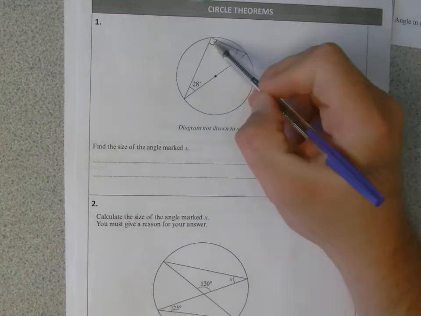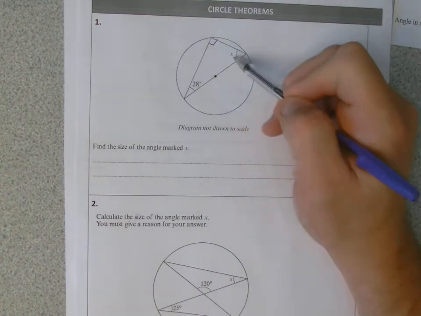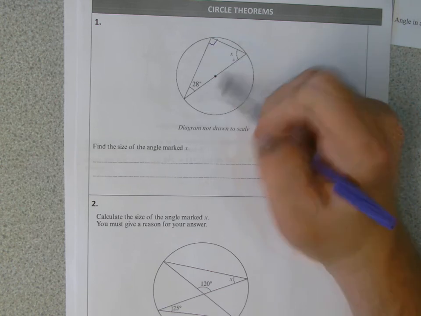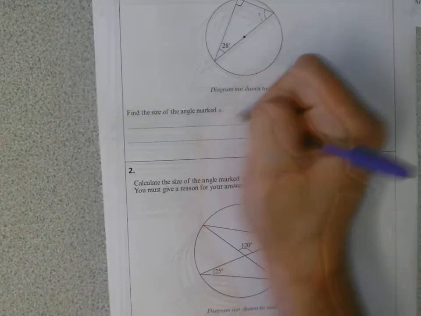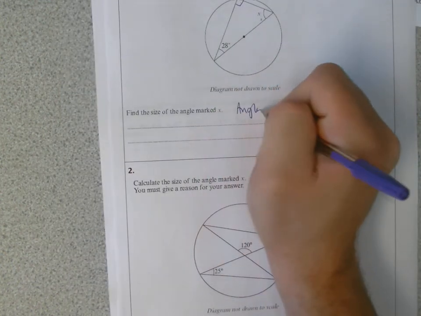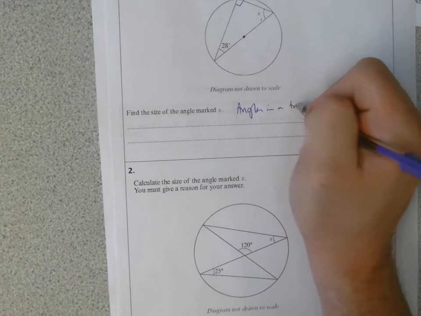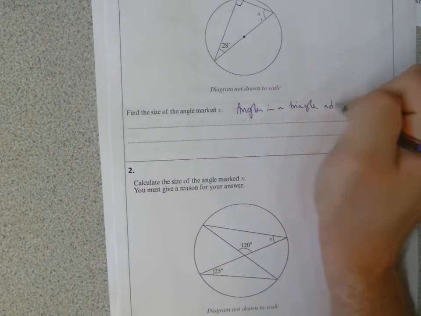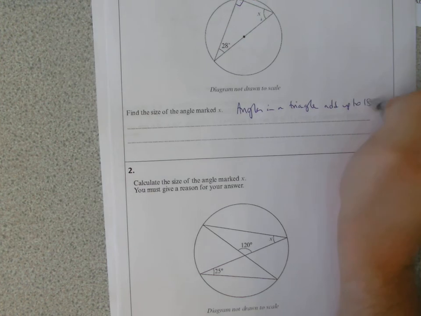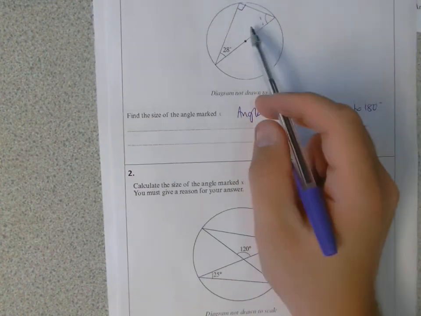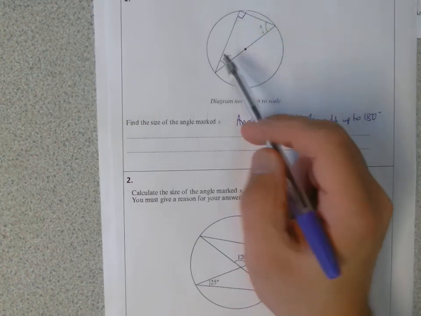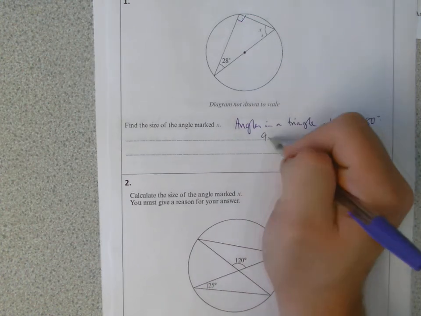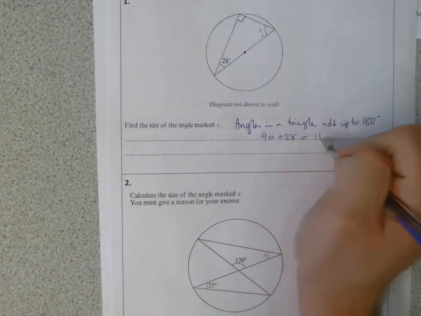So if I know that to be 90, that's 28, I can work out X, can't I? Because I've got myself a triangle, so obviously angles in a triangle add up to 180. So I add what I know: that's 90, I know that's 28, 90 plus 28 is 118.